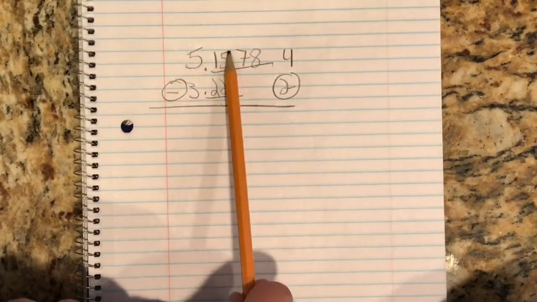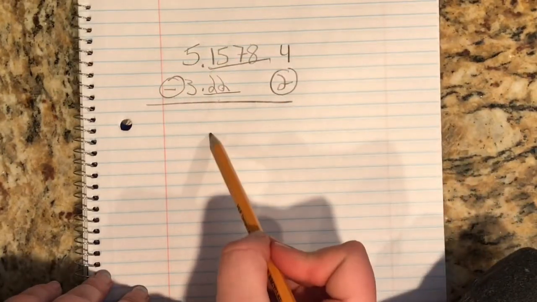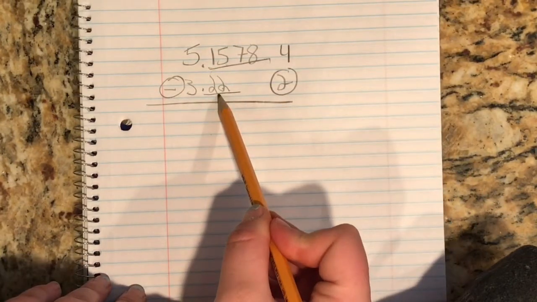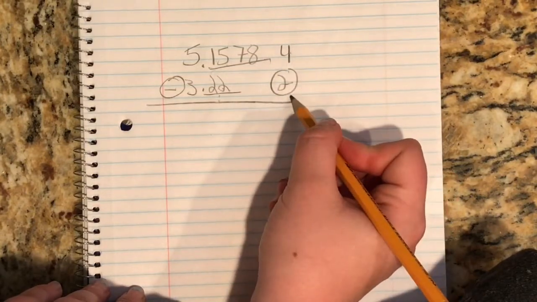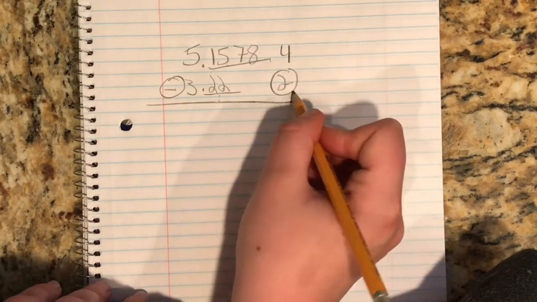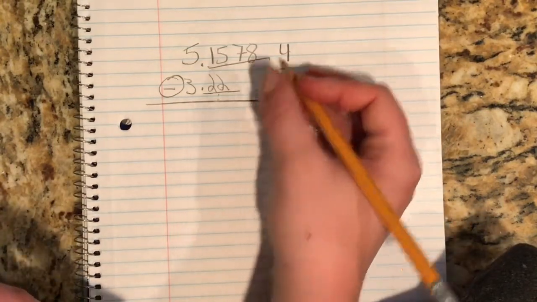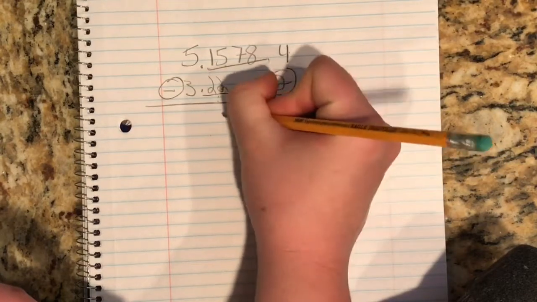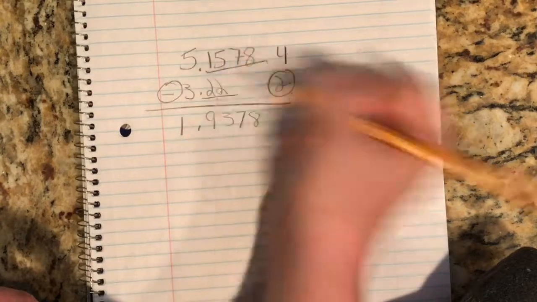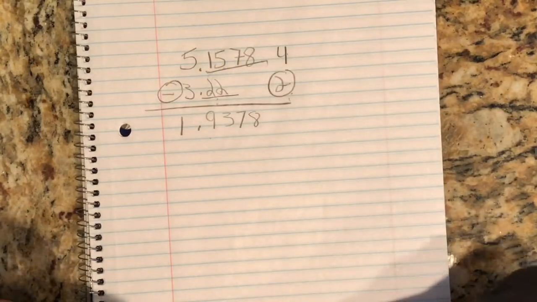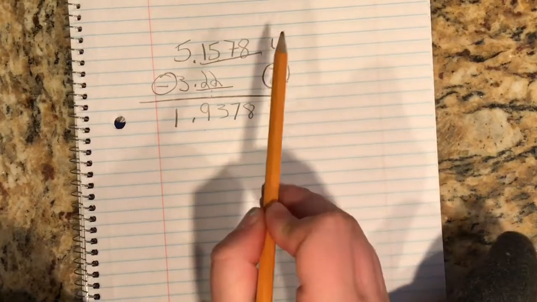Our next problem includes subtraction. Subtraction requires that your answer has the least amount of decimal places. In this case, we have 4 on top and 2 on the bottom, making 2 our required number for our answer. When we evaluate this equation, we get 1.9378. But we aren't done. We must only have 2 decimal places behind.